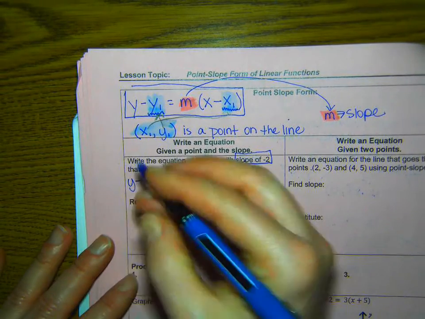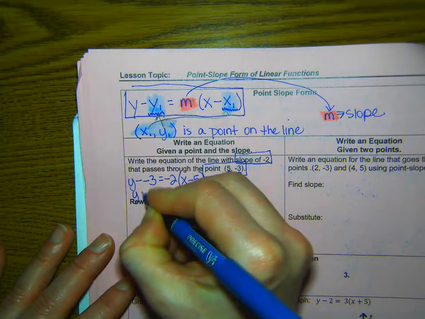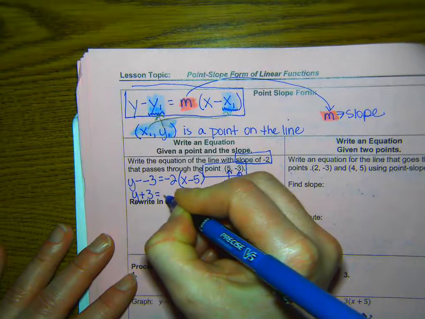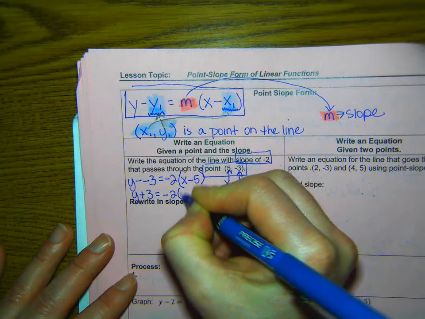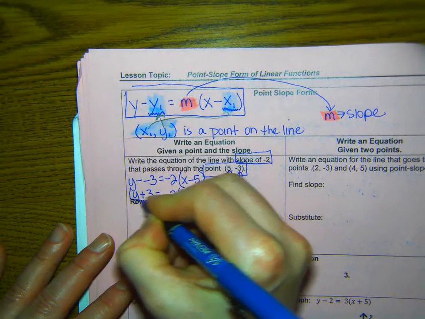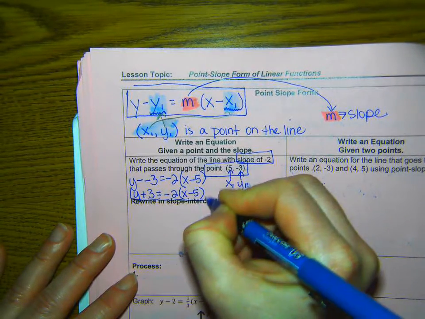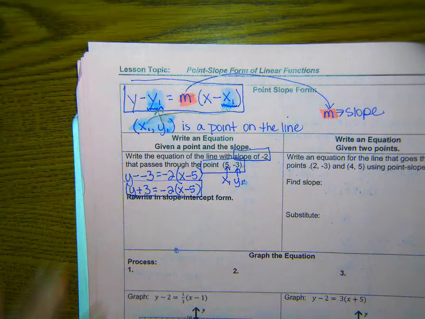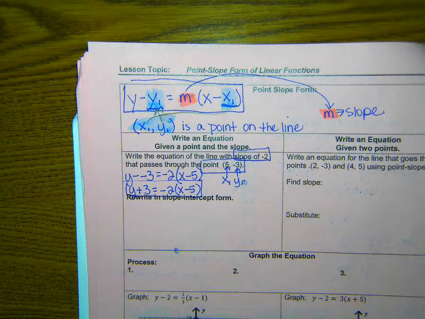All right. Is there anything I can simplify in this? Caitlin? You can put y plus 3. Yes, y minus a -3 I can write as y plus 3 equals -2 parentheses x minus 5.